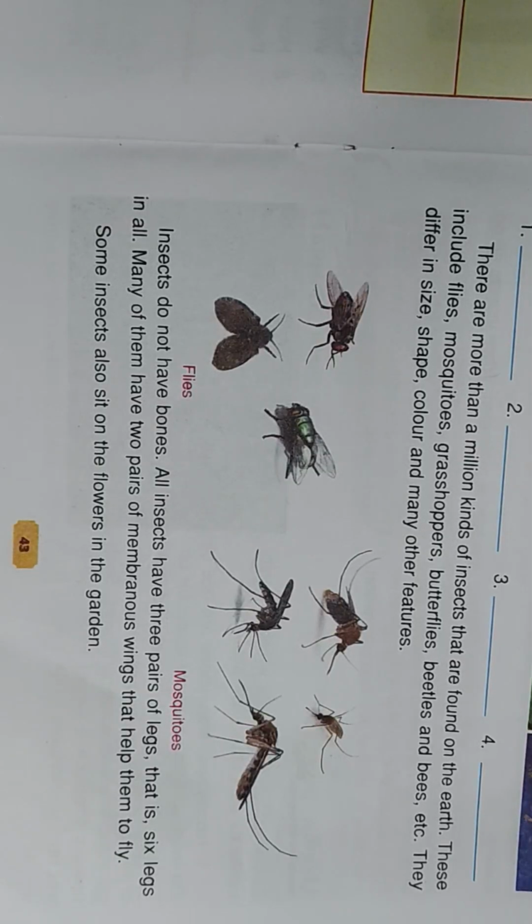Insects do not have bones. All insects have 3 pairs of legs, that is 6 legs in all. Many of them have 2 pairs of membranous wings that help them to fly. Some insects also sit on the flowers in the garden.